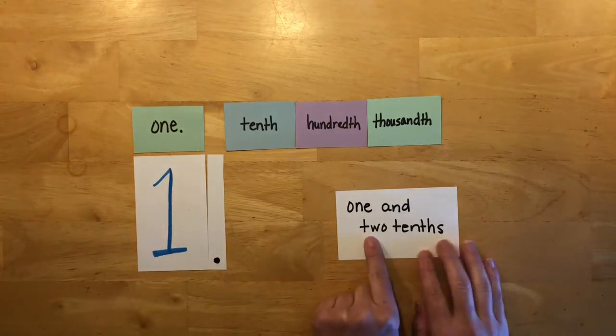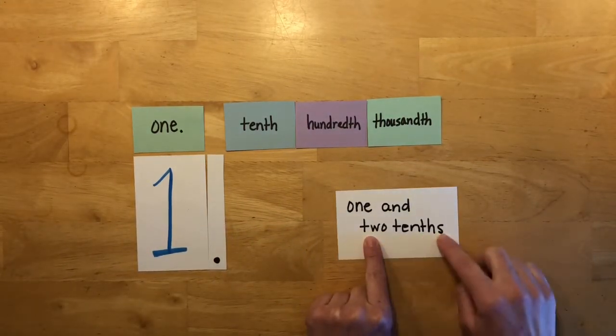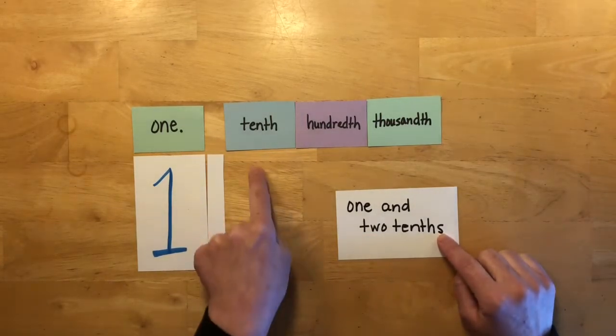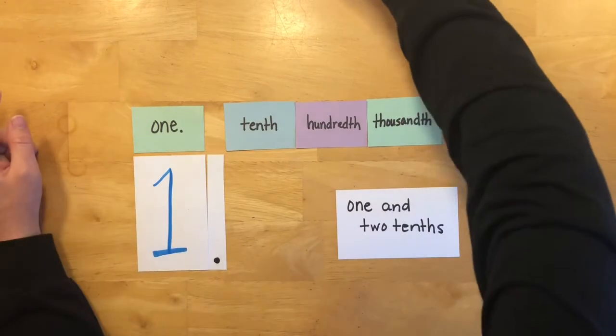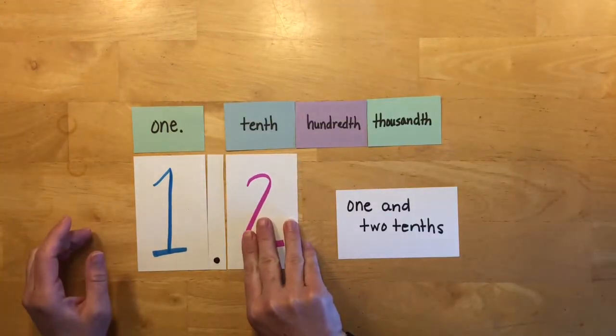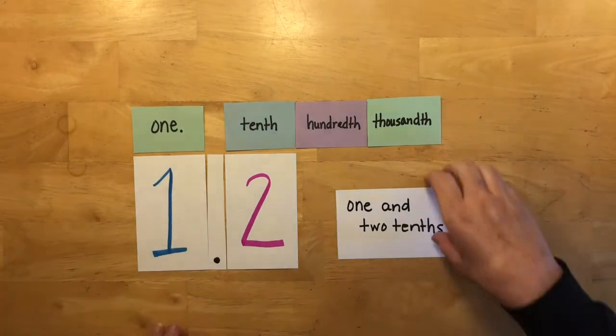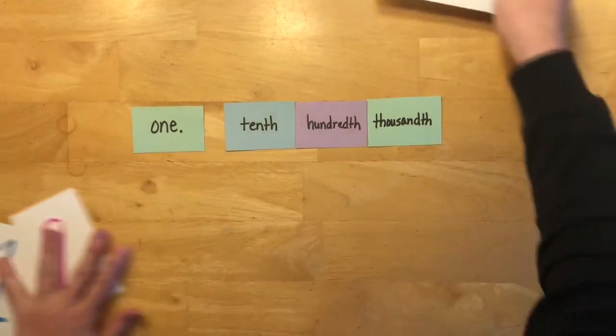Then the last part says 2/10. This last word tells you where the decimal ends. So it's going to end right here, and if there's 2 of them, we're going to put the 2 right in there. This is 1 2/10. Now let's try another one.